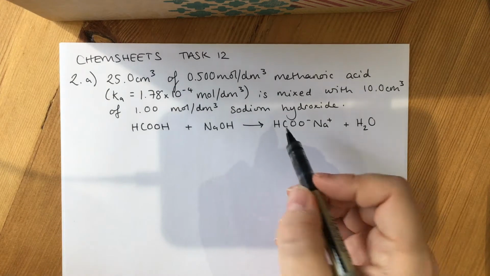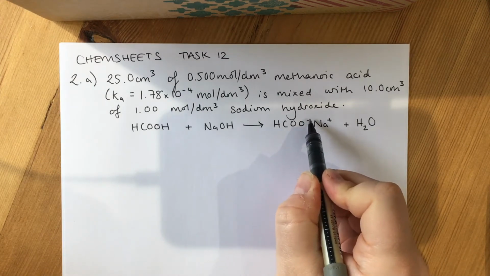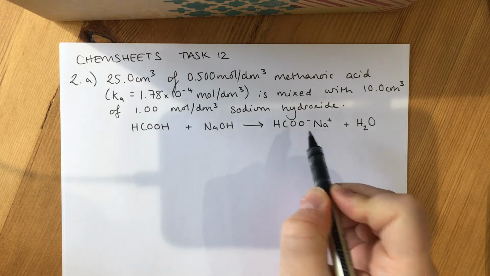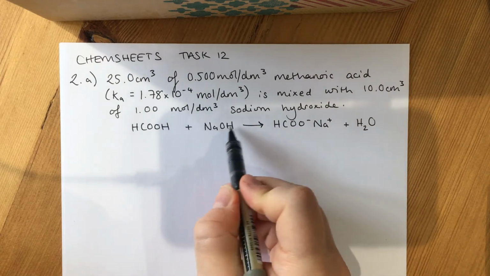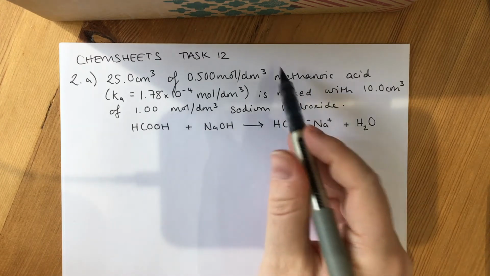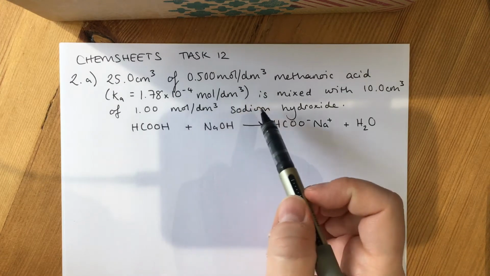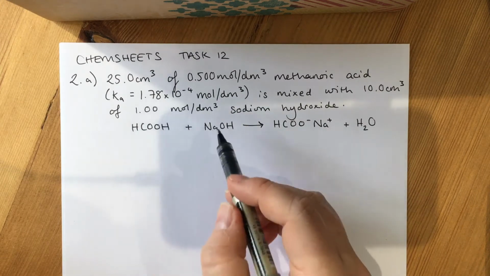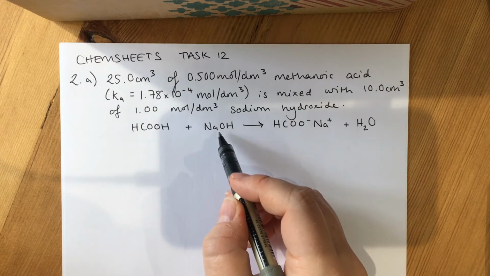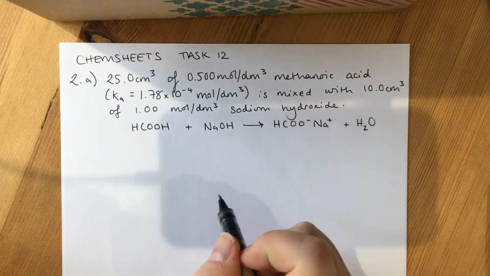So what we know is that this is going to be the source of your methanoate ion, so that's your conjugate base. Some of this will be left over, so that's your weak acid. All of this will be used. So whenever we do this kind of process for making buffers, you always need more moles of your weak acid than you have moles of your strong base. Otherwise, all of your acid will be used up and you won't be left with anything of any use.